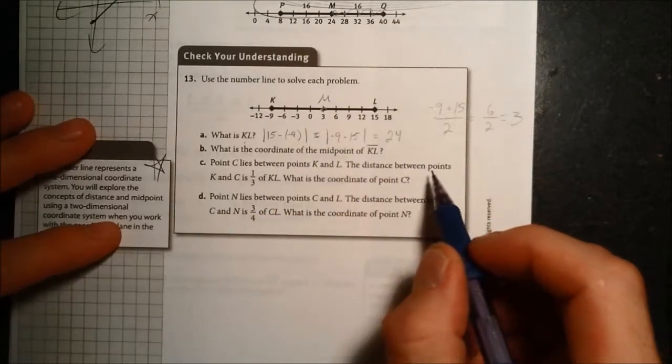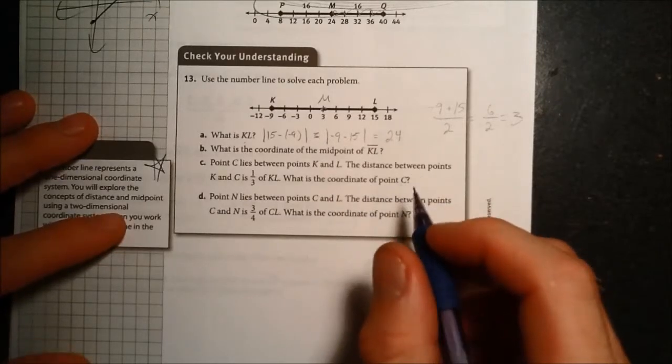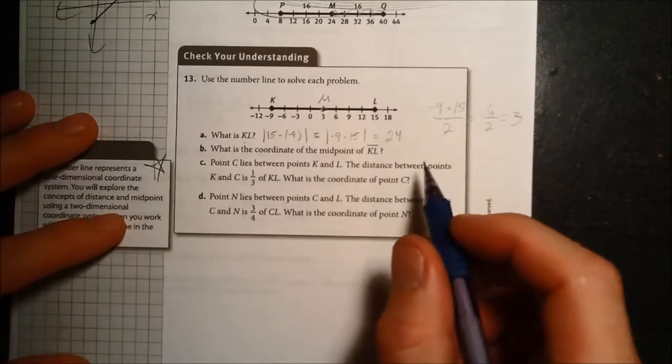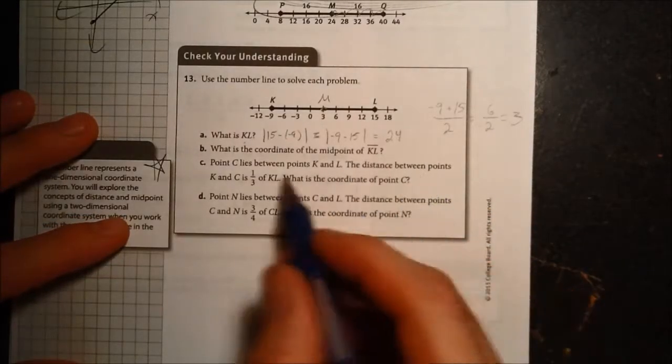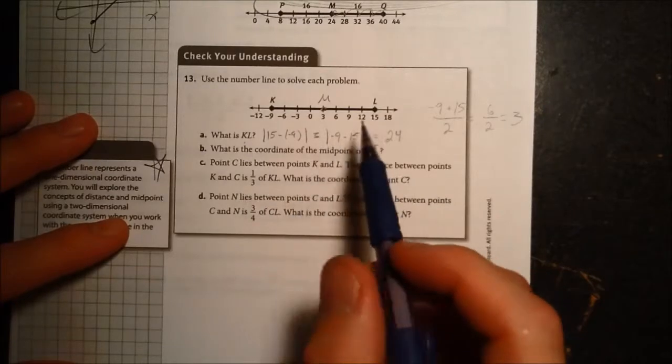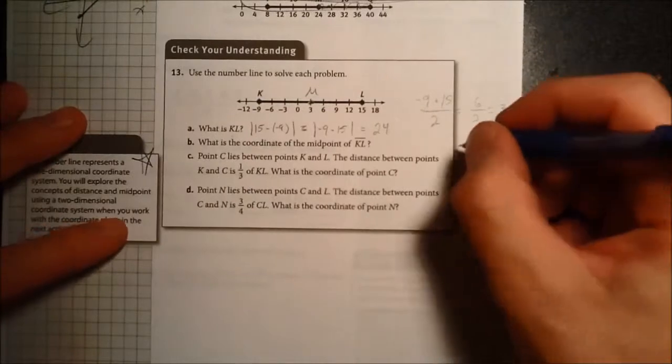The distance between points K and C is 1/3 of KL. So it says the distance between points K and C is 1/3 of the length of KL.